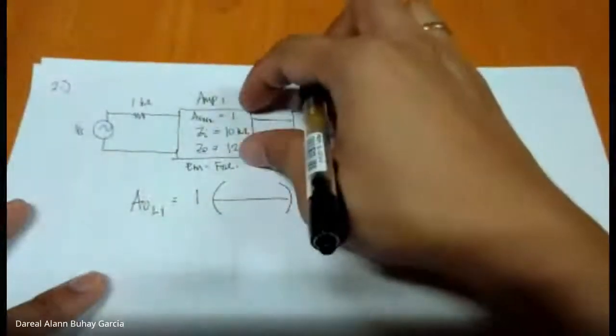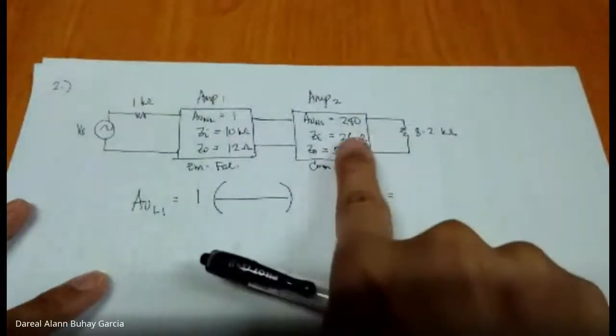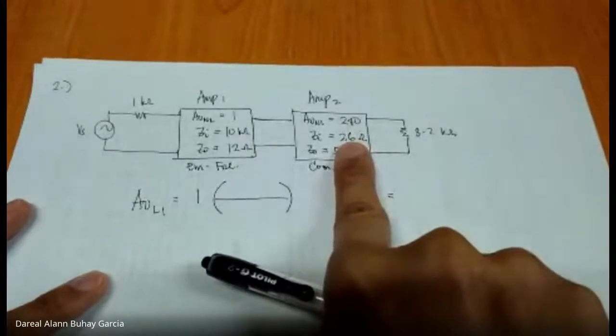So what is RL? The ZI of amplifier 2, which is 26.